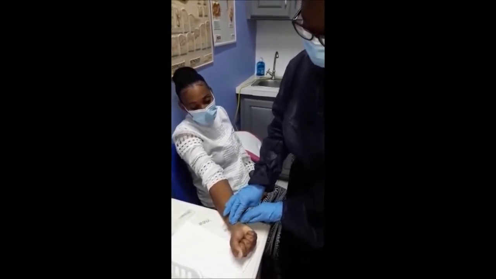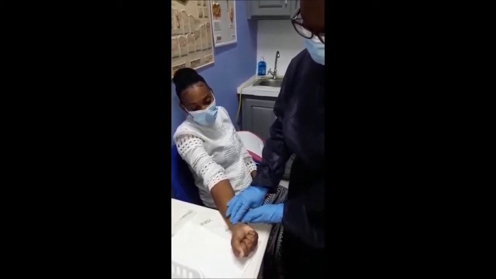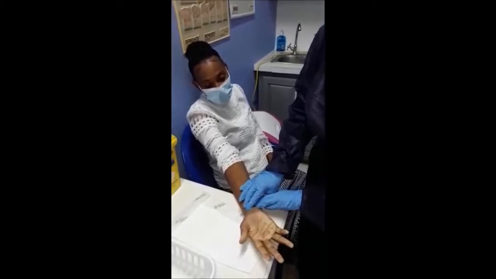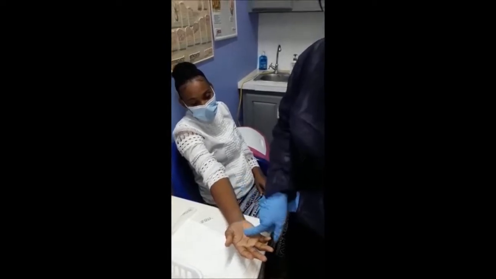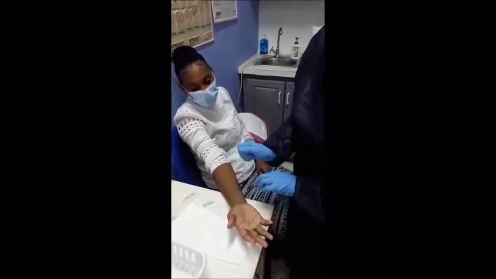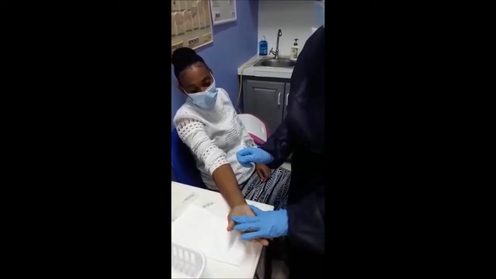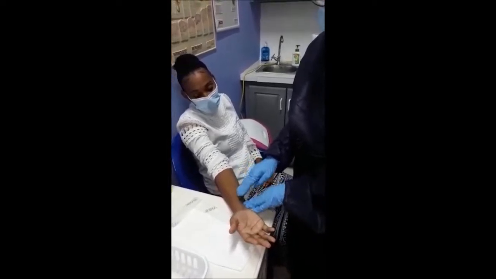Just going to press down on it. Can release. Good. So the blood flow is now flowing back to your fingers. So it shows that your oxygen levels are okay.